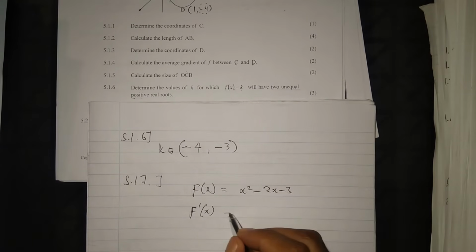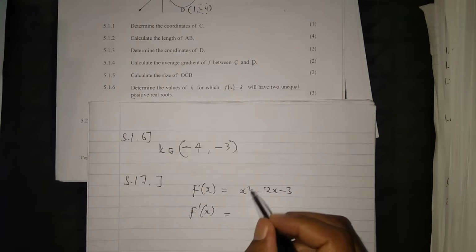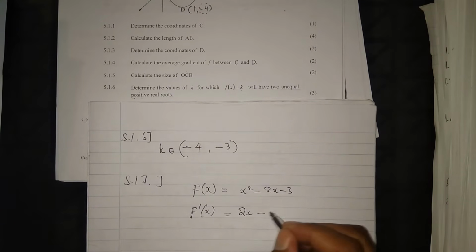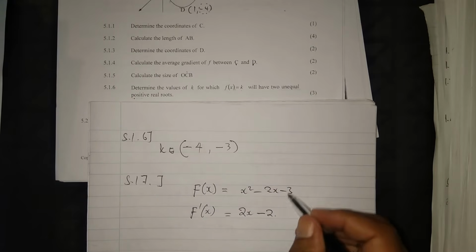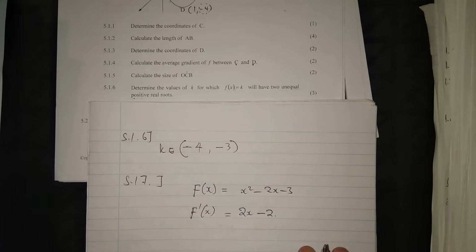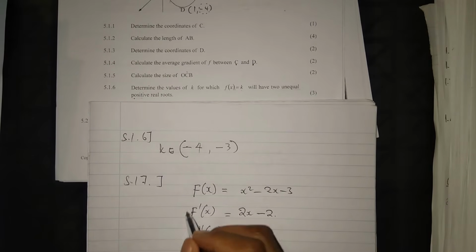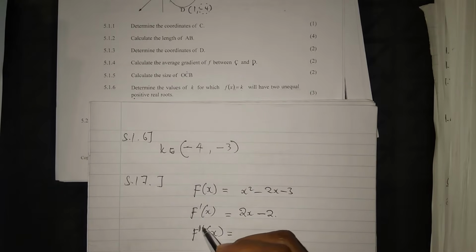So f prime x is equal to, let's differentiate here, we get 2x. Let's differentiate here, we get minus 2. Let's differentiate here, we get 0. f double prime x is equal to the derivative of the first derivative. f double prime means we want the second derivative. So let's differentiate here, we get 2.